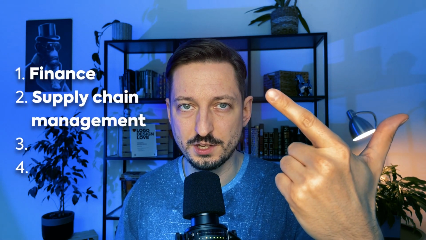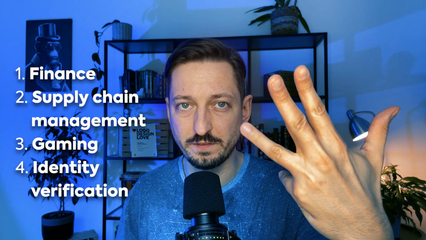The future of Web3 is likely to involve increased adoption and integration of decentralized technologies into a wide range of industries and applications. Some areas where Web3 is expected to have a significant impact include finance, supply chain management, gaming, identity verification.